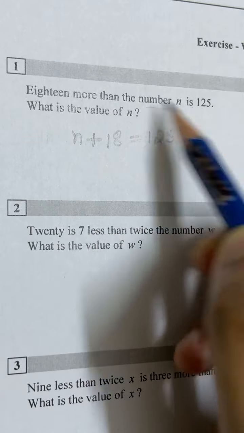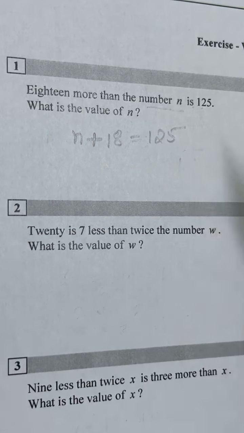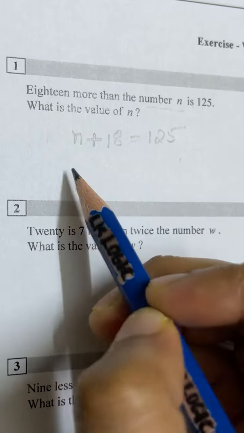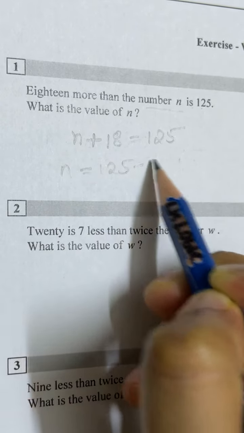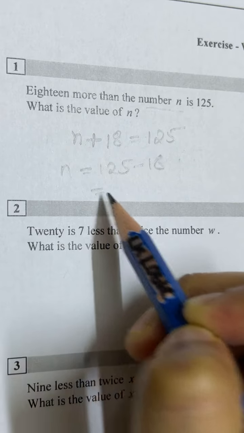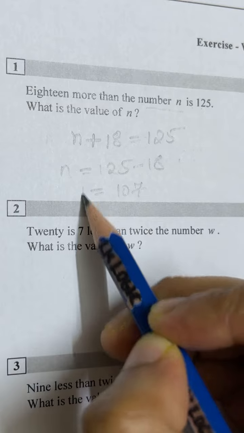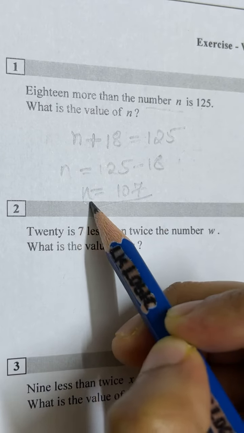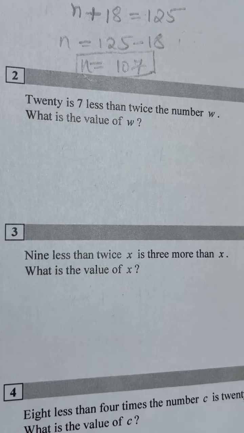Now it's simple. We have constructed an equation. We can simply find the value of n. So n is equal to 125 minus 18. 125 minus 18, that's equal to 107. So that's the value of n. Okay, let's see if we can answer question number 2.